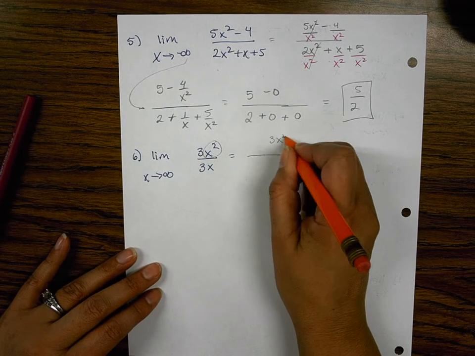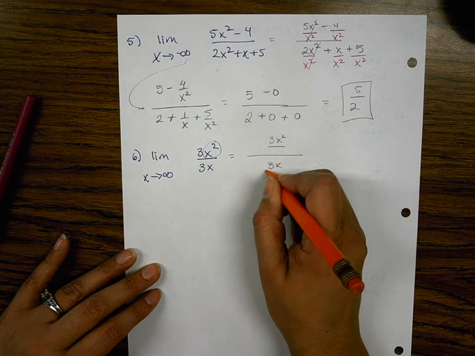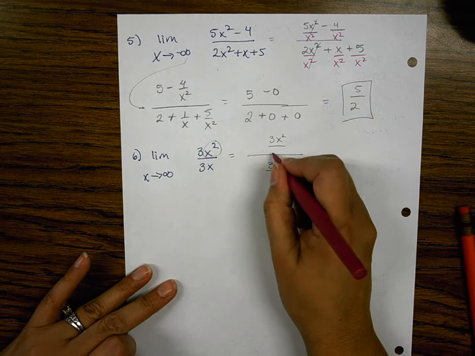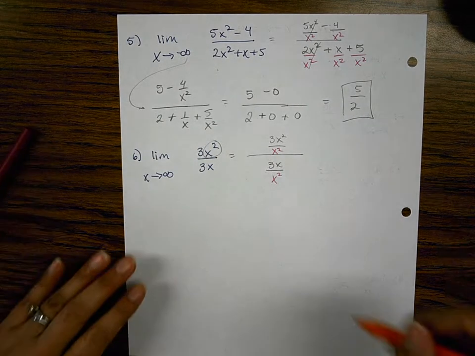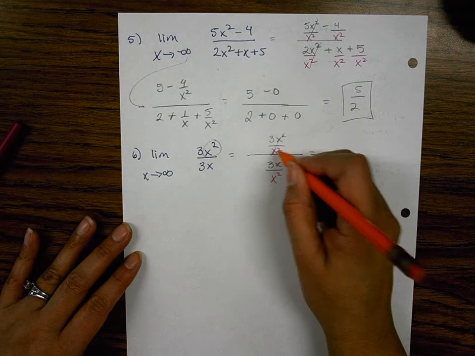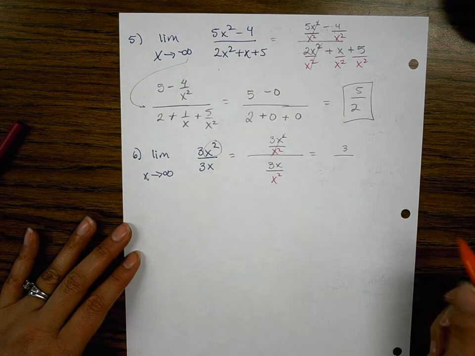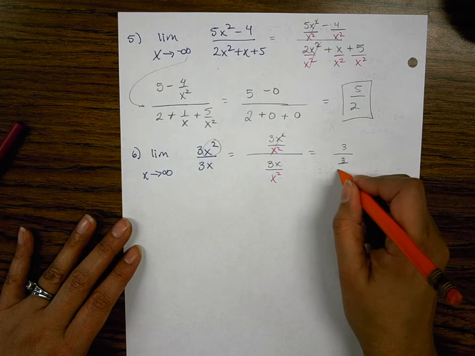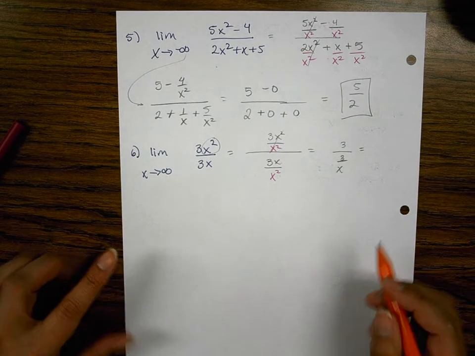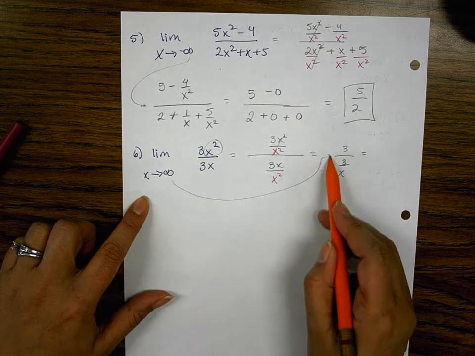So 3x squared over 3x over, and I'm going to divide them both by an x squared. And reduce, that reduces completely, so I'm left with just 3 over, only part of this one reduces, so it's 3 over x. Then I take the limit as x approaches infinity.